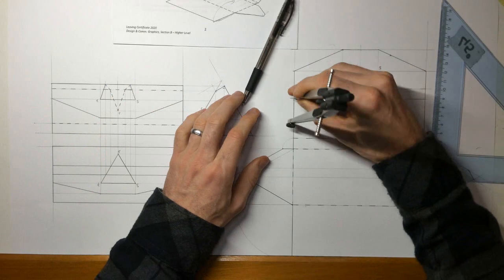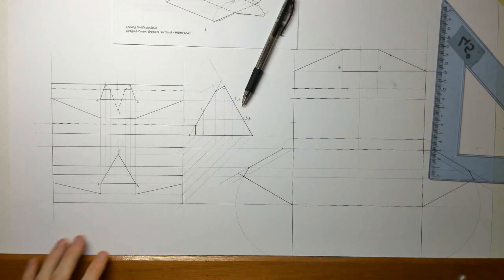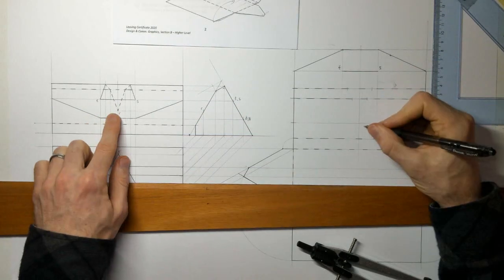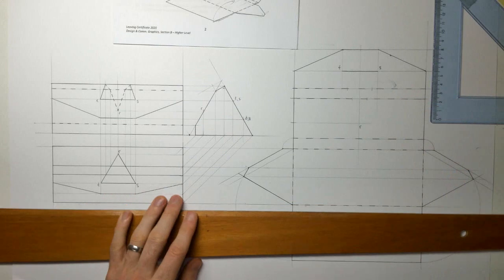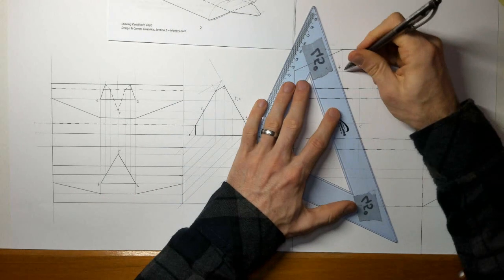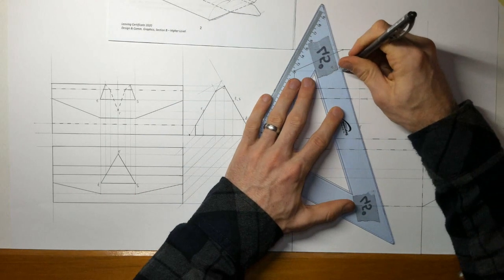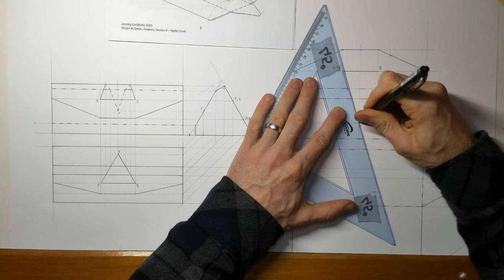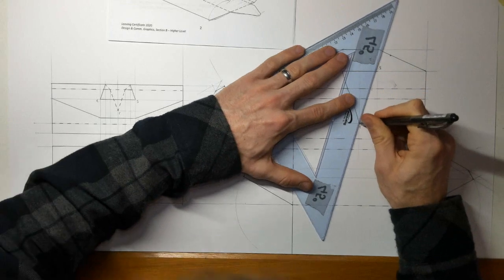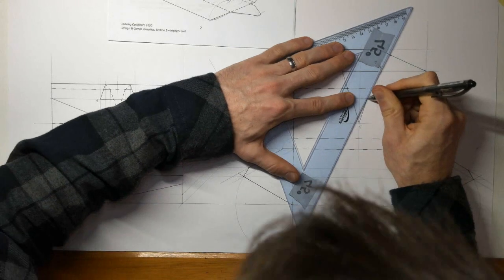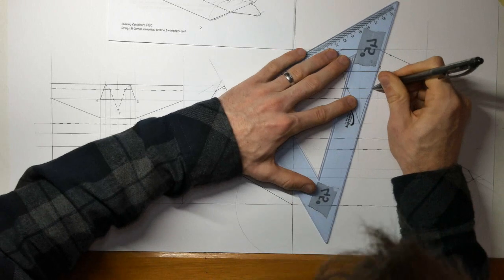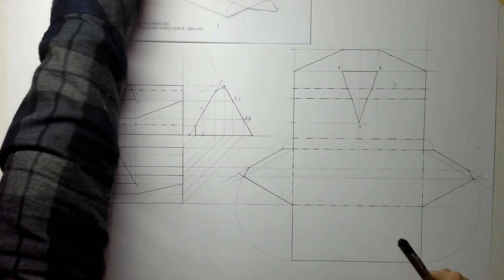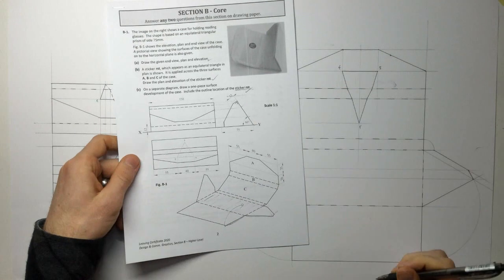Swing that. Bring it across to the center. And R, as we know, is in the center, so that's my R. So let's roll all these out and show these straight lines.